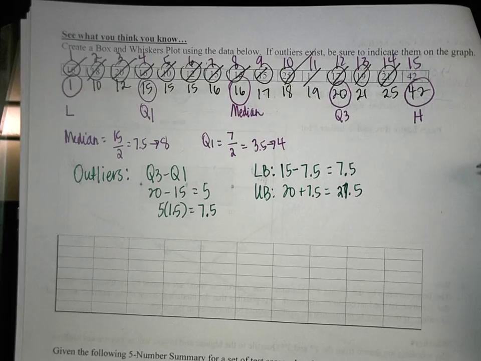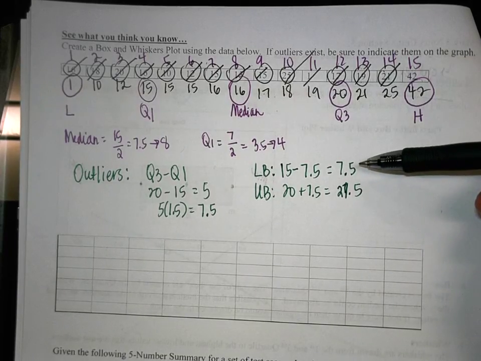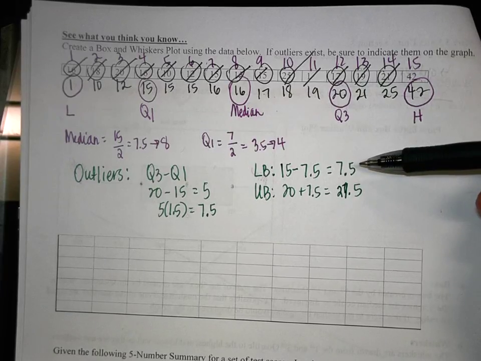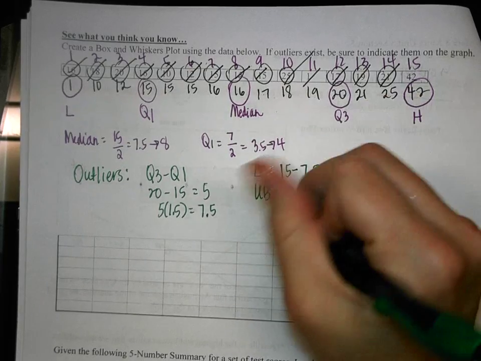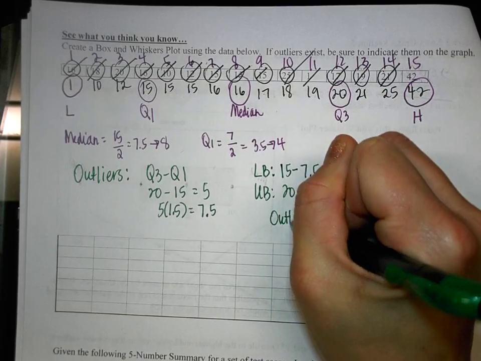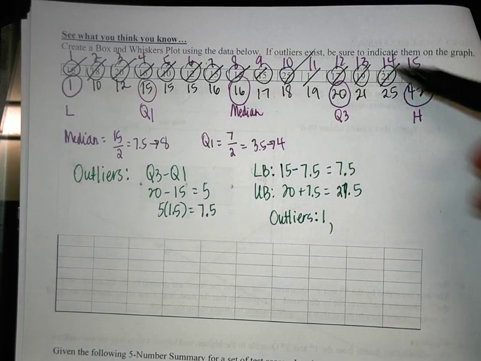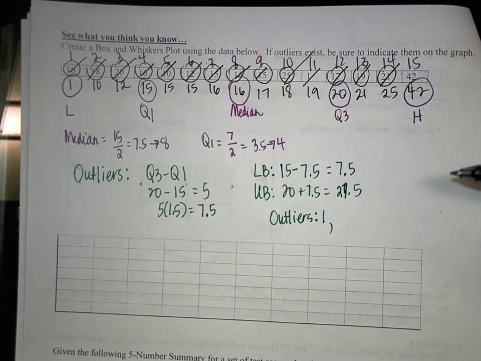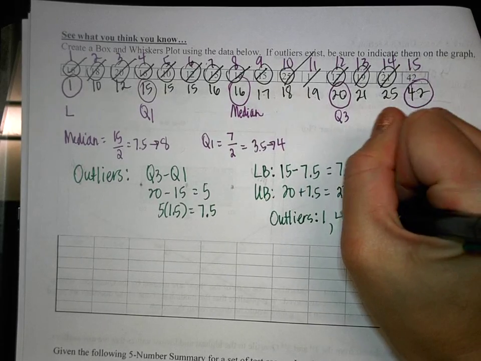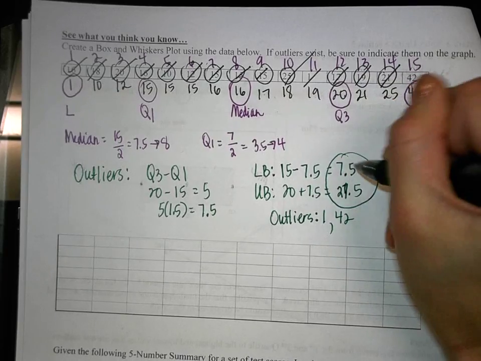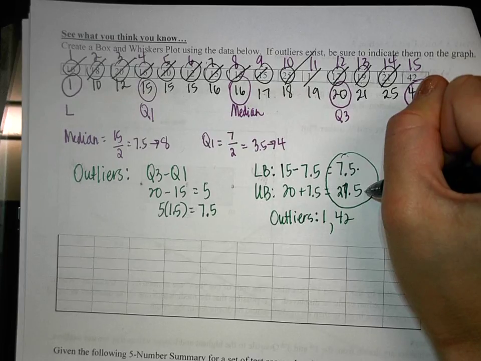Now, how you check to see if there are outliers is if there are any values that are less than 7.5, that is an outlier. So looking at our data set, do we have a lower boundary outlier? Yes. What are our outliers for that? 1. So I'm just going to put here, outliers, my values are 1. And are there any values greater than 27.5? Yes. And so 42 is also an outlier. So if there's anything smaller than the lower value, it's an outlier. If there's anything bigger than the upper value, it's an outlier.